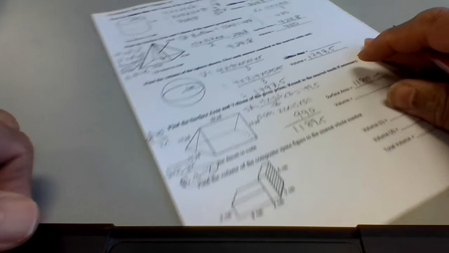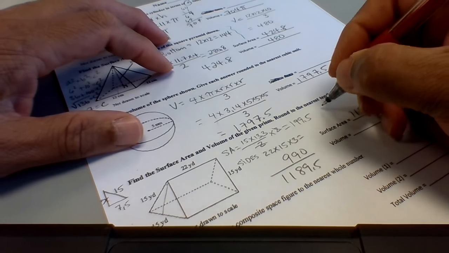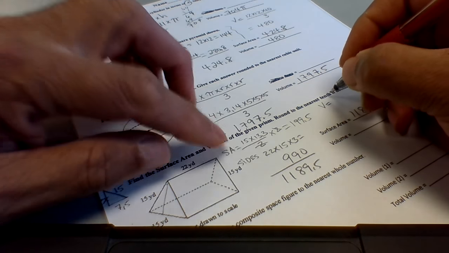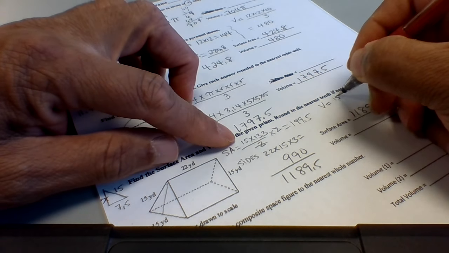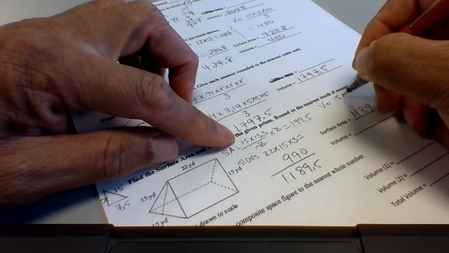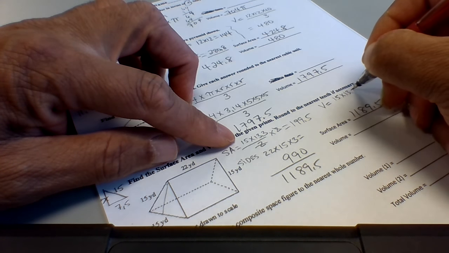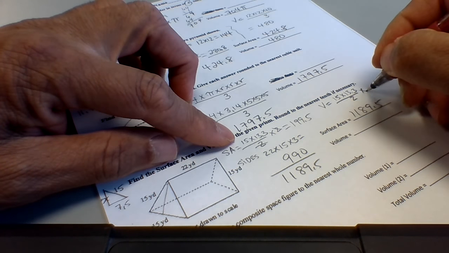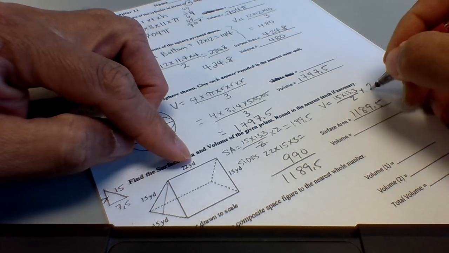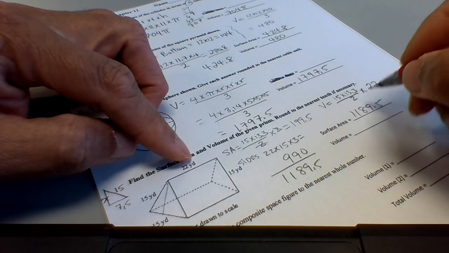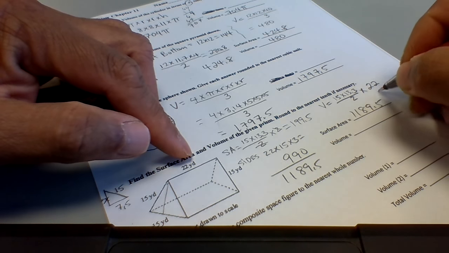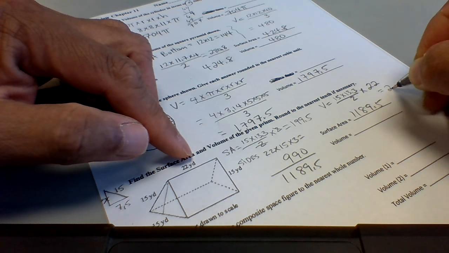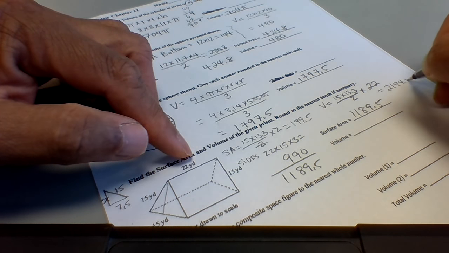All right, so for the volume is the area of the base. So 15 times 13.3 divided by 2 times the height of the shape, which is 22. And multiplying that out will give me 2,194.5.